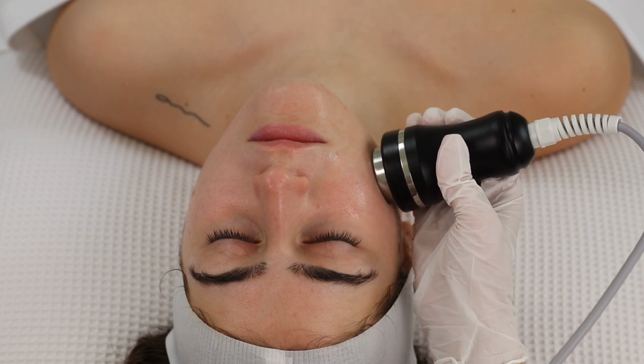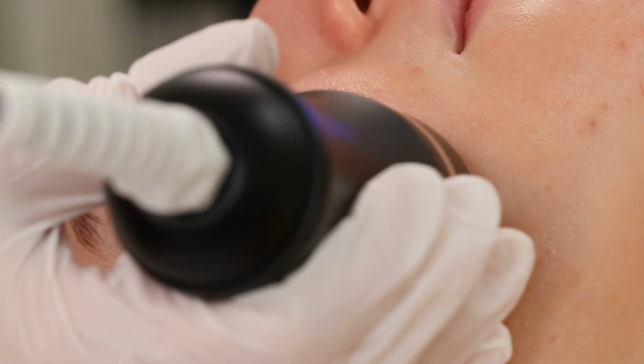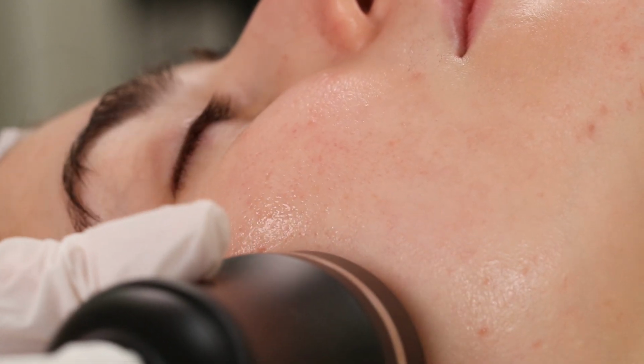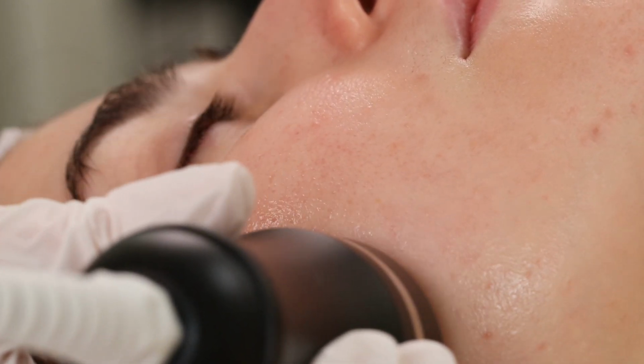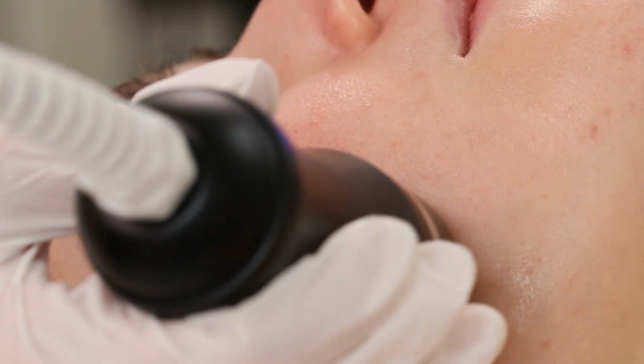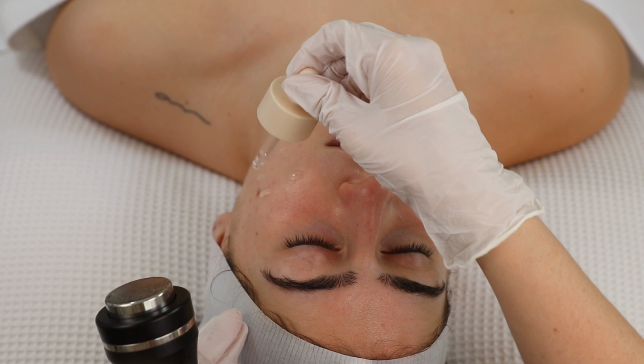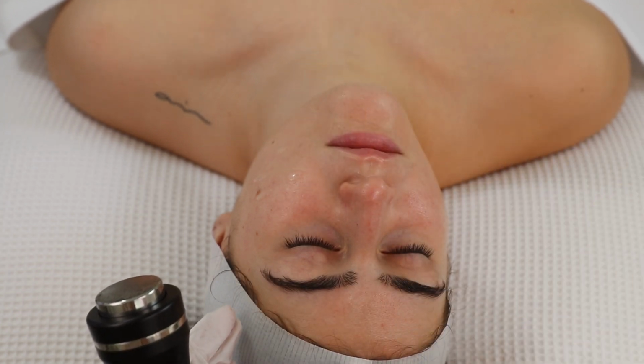And we actually used the ultrasound probe after the dermal roller, as there are already microchannels into the skin, and the ultrasound will only optimize the penetration of all the active ingredients that we're using, like the chemical peels and also the serums. When the right side of the face is done, you can move on to the left side, and we're repeating the exact same process.